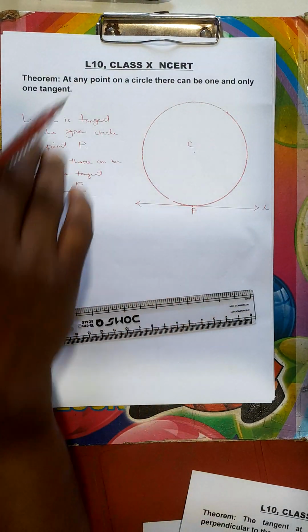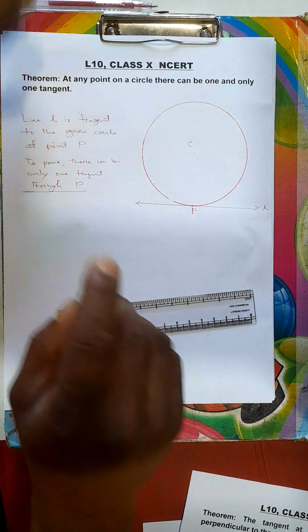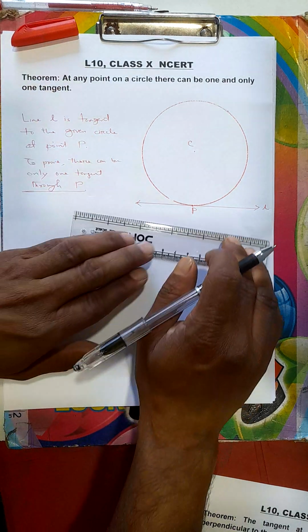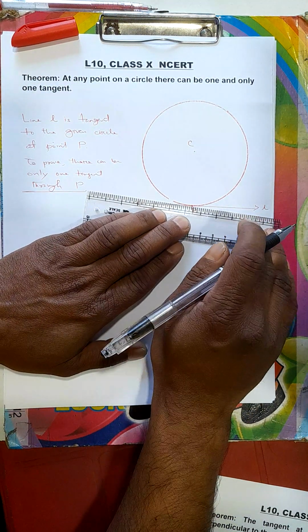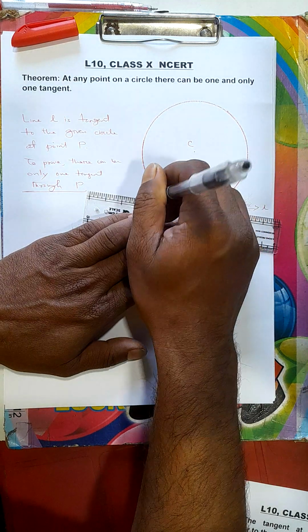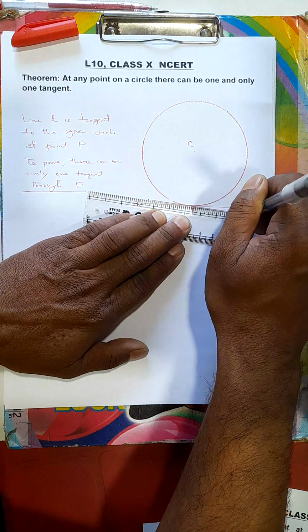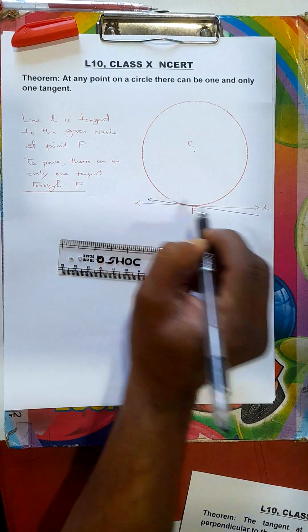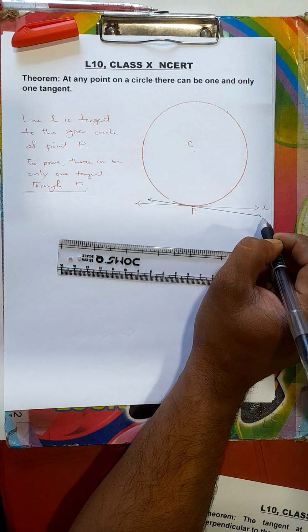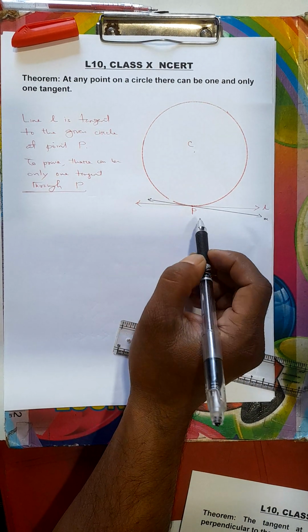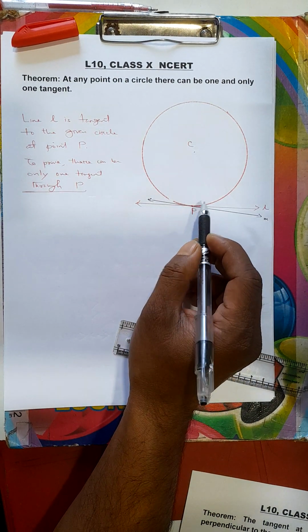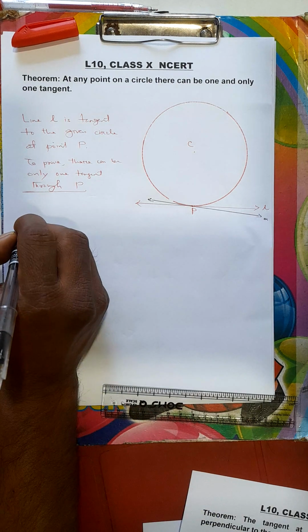Now let's make one more tangent. Say there is one more line through P which is also tangent. This is just imagination. We are assuming that there is one more line M. Say it is also tangent to the given circle. So it's our assumption.